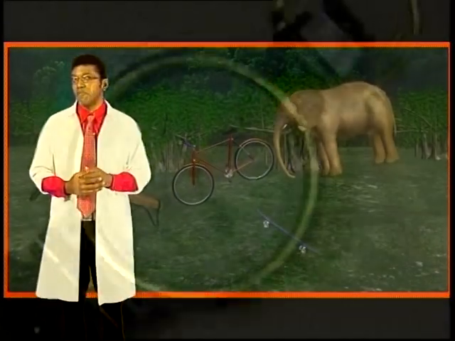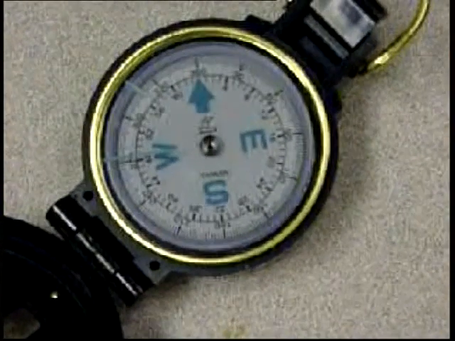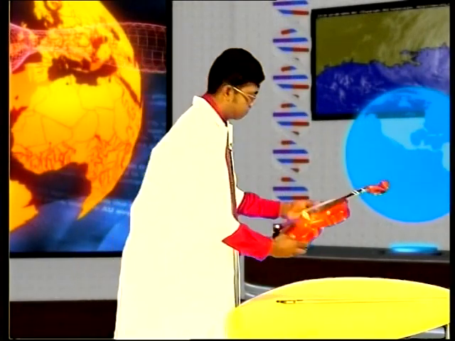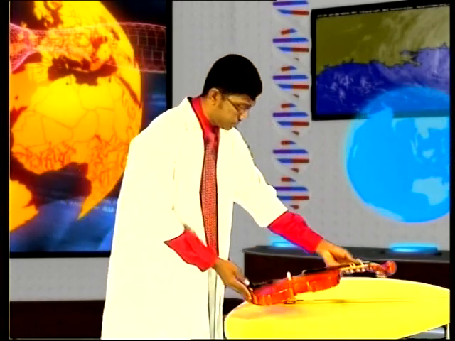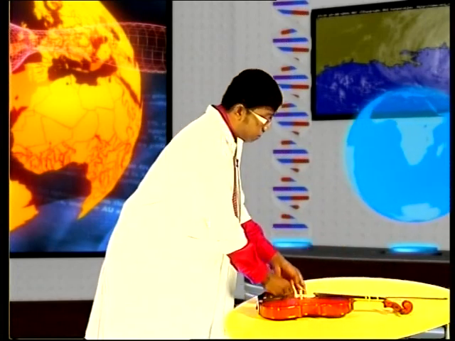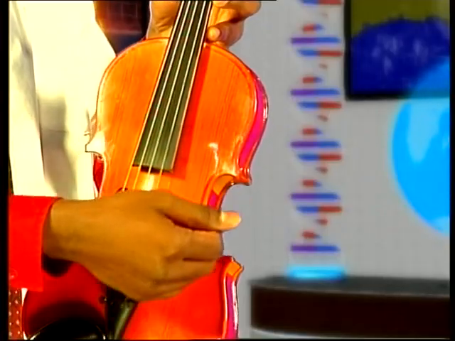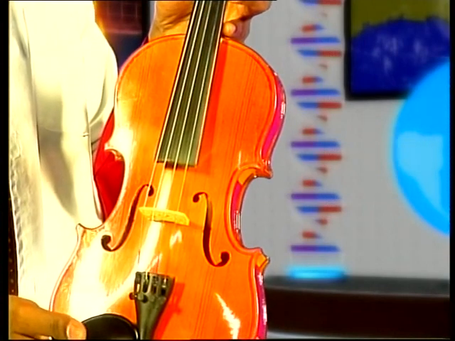What if there is no magnetic force? Instruments like the compass will not work. It will be difficult for pilots and sailors to find their directions. Musical instruments like this violin would no longer be making music if there is no frictional force between the hair on this bow with the strings. So, you can imagine how difficult life would be without force.